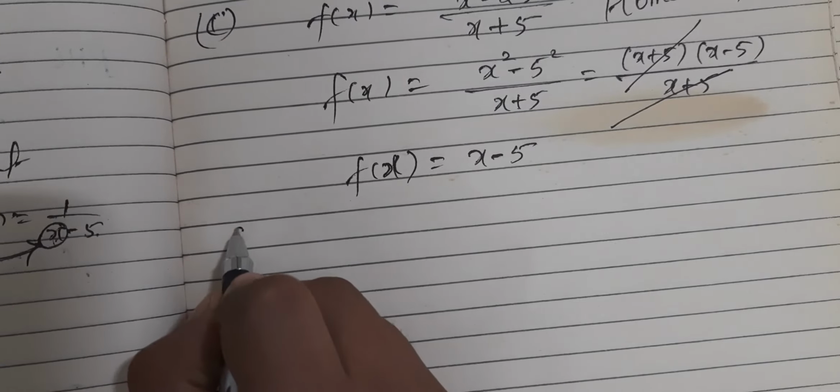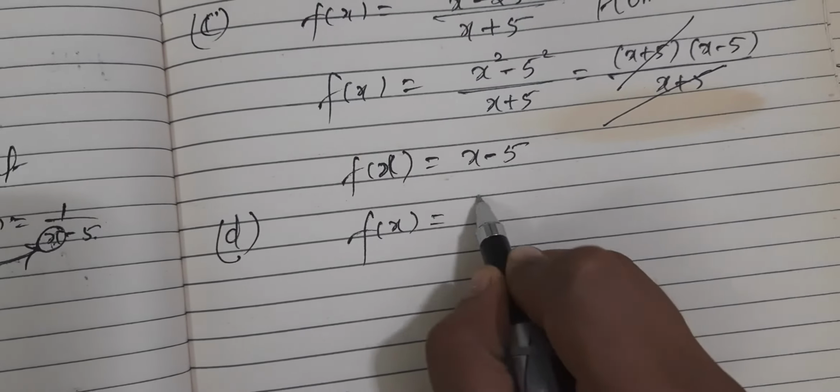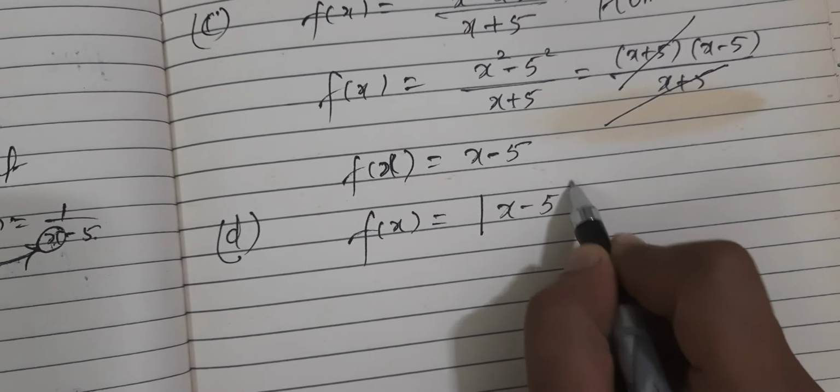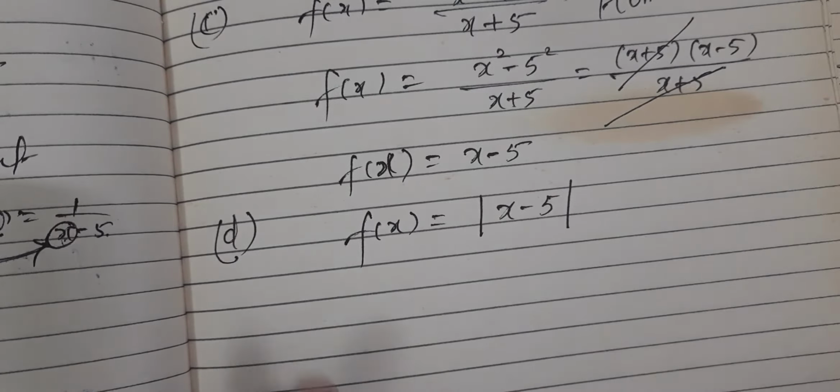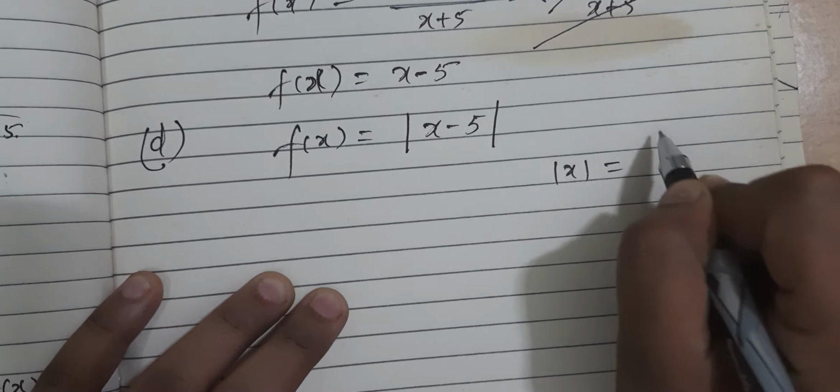So now let us see the last part of this question. Here the function is given f of x equals mod x minus 5. This is mod x minus 5, modulus function. Now what is this modulus function? Let us define this mod.